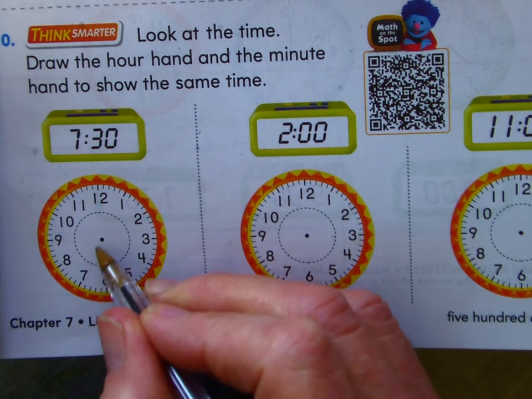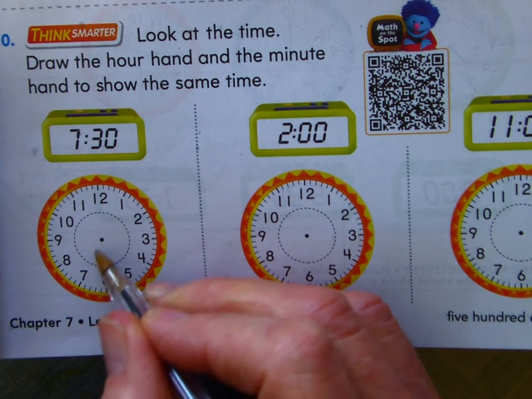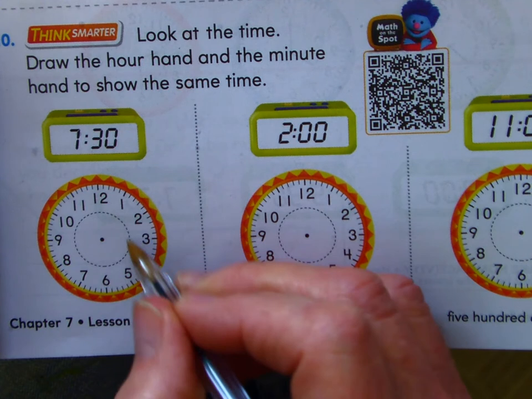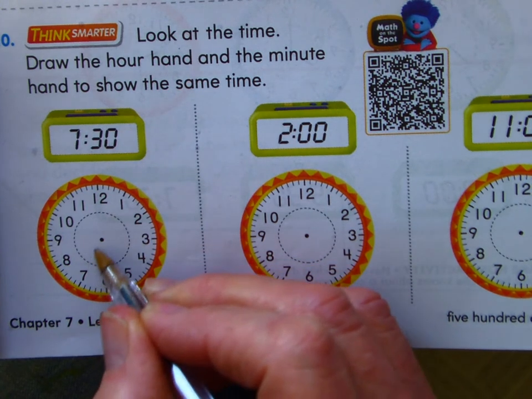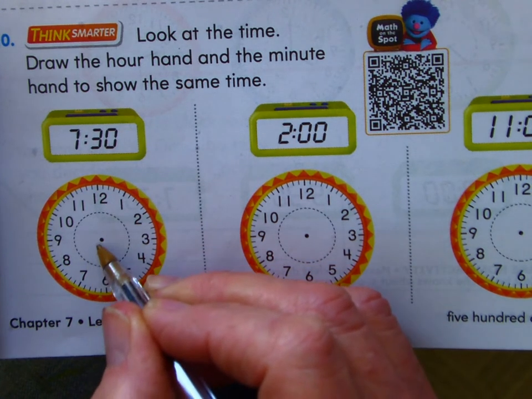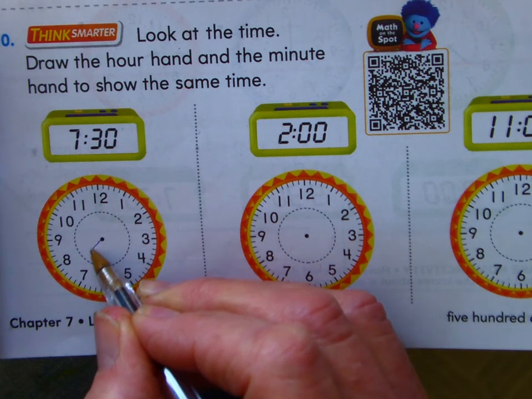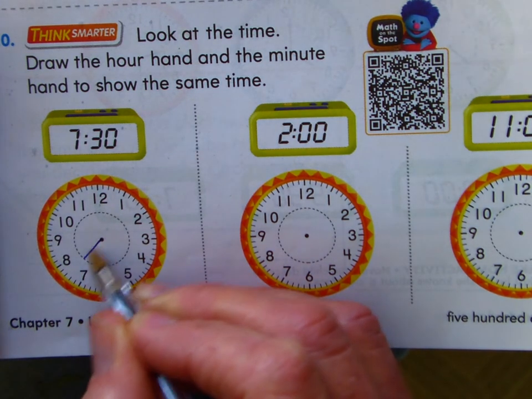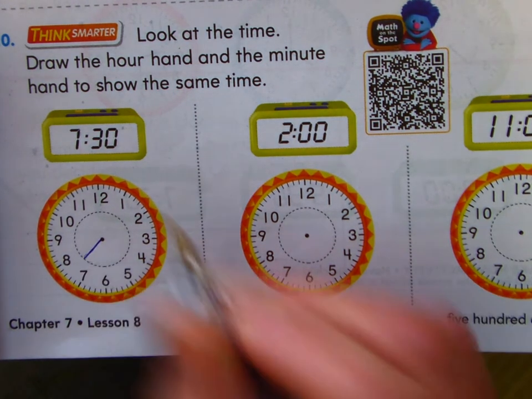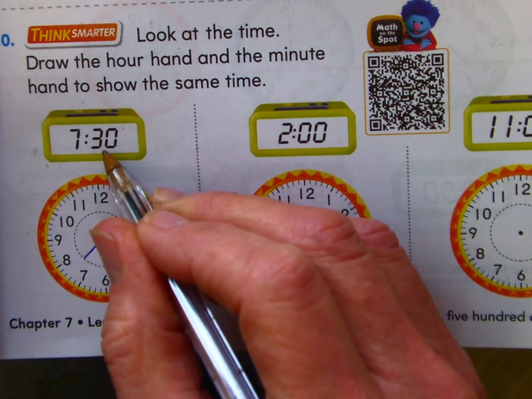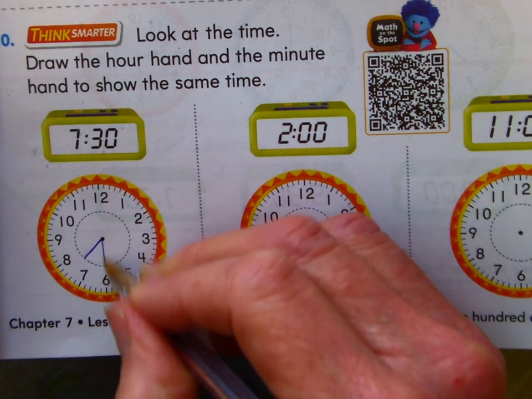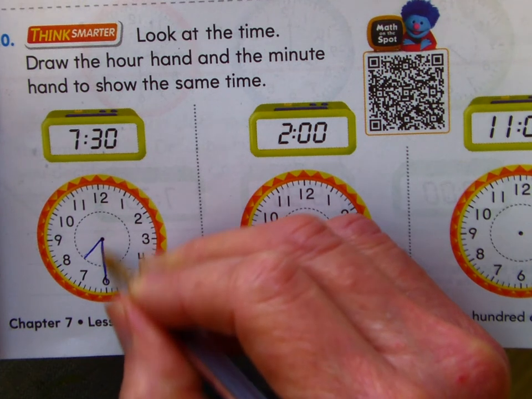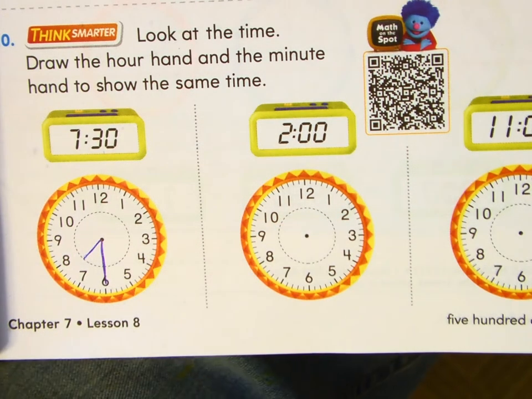Now, I could go right at the 7 like this, but I know since this is 30 halfway around, that means the hour hand has moved a little bit. Instead of putting it right at the 7, put it between the 7 and the 8 like this. That's your little hand, your hour. It's like the 7, but it's moved a little towards the 8. 7:30 is where? 30 minutes right down at the bottom. 30. 7:30. Right?